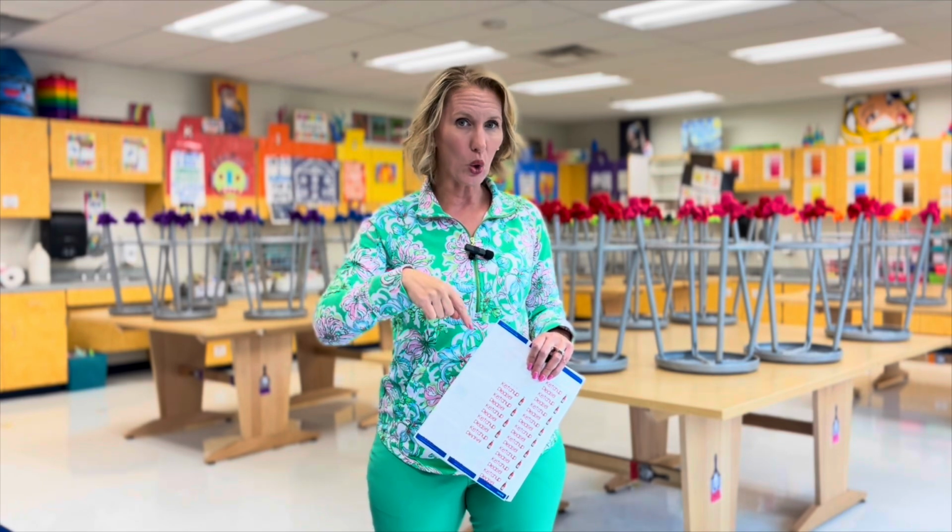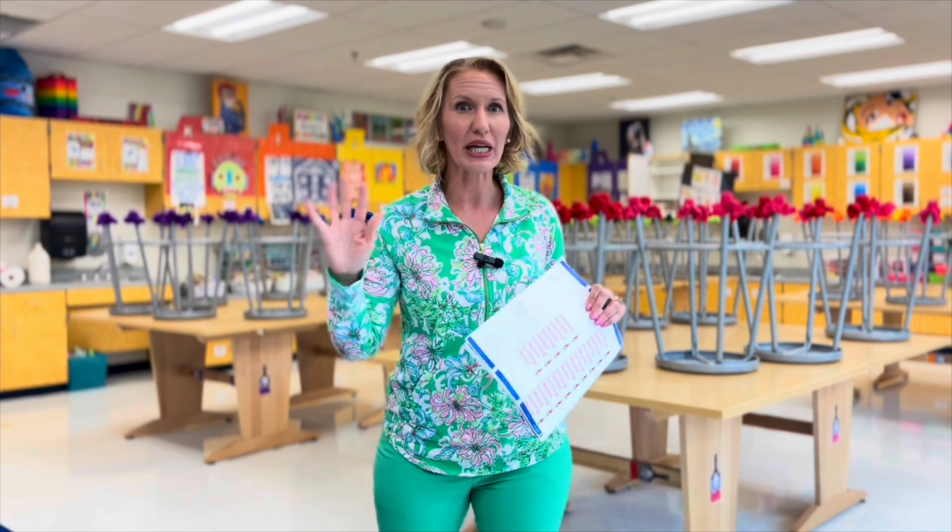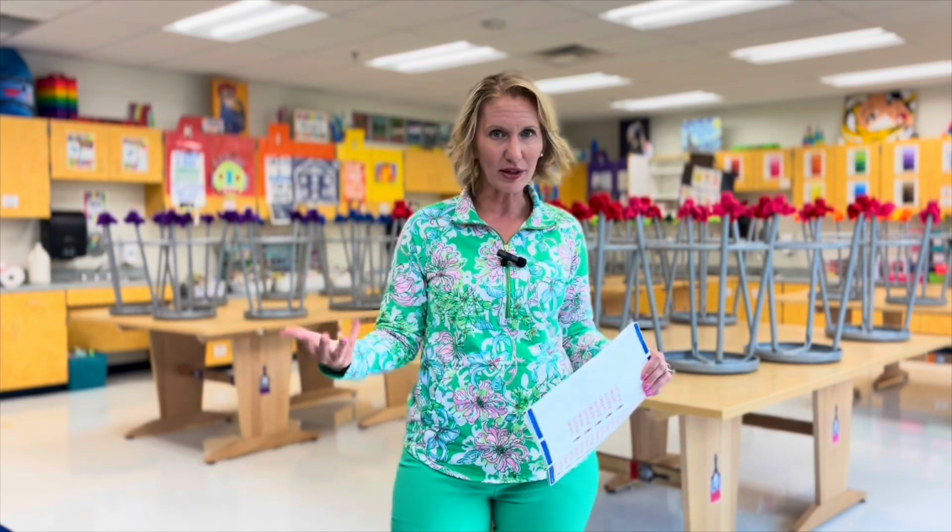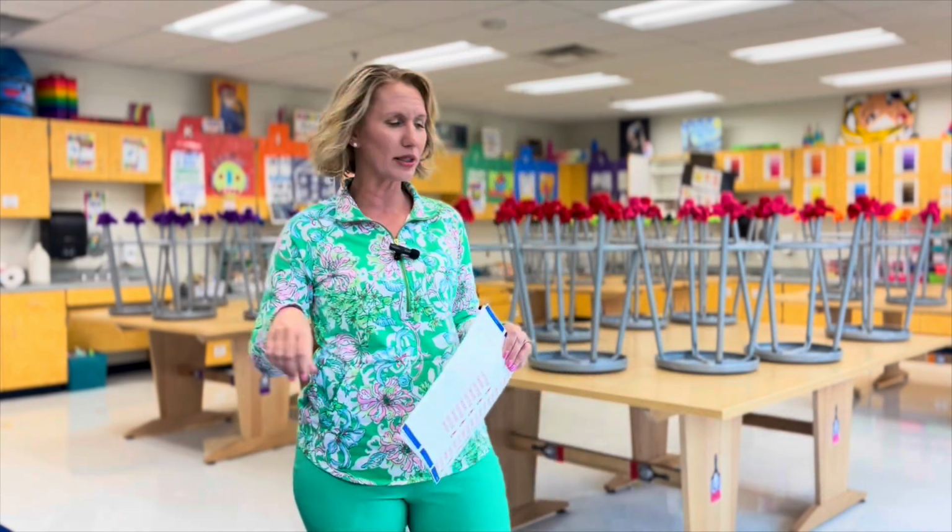I, on that day only, have mystery cleaners. So students can earn a prize if they get lucky and find some random things in my room that are not in the right spot. So like before we start cleaning up, I'll be like, okay, there's a glue stick on the ground, there's a scissors over there. And then I watch and see whoever happens to pick up those things, they earn a prize.